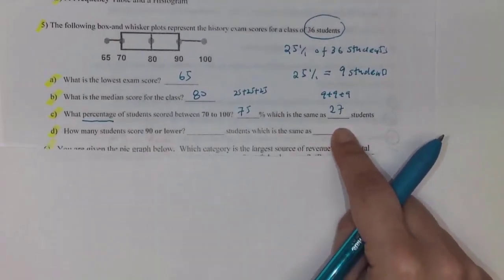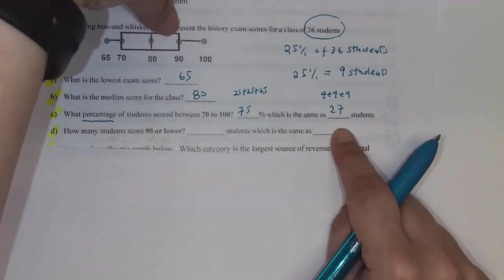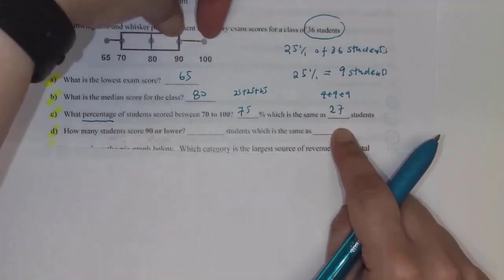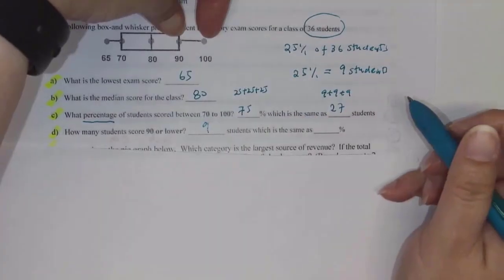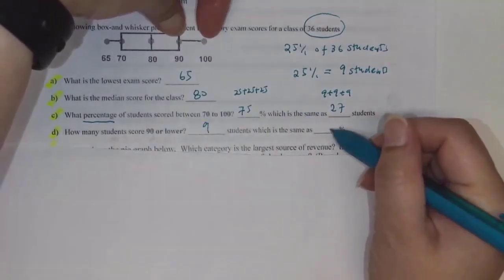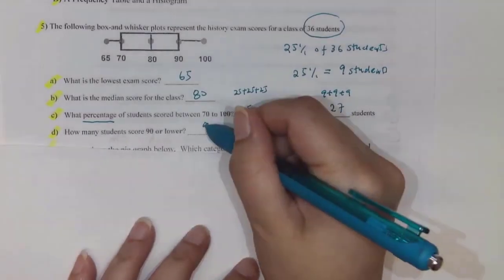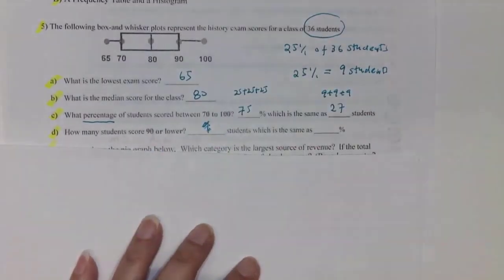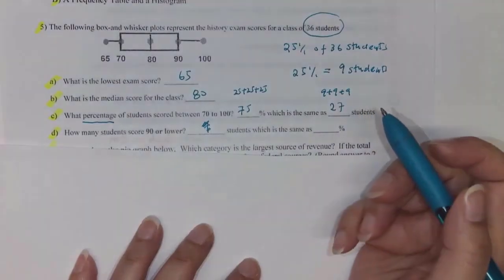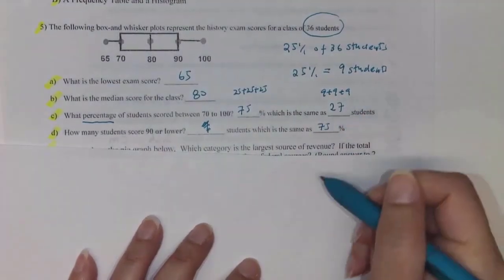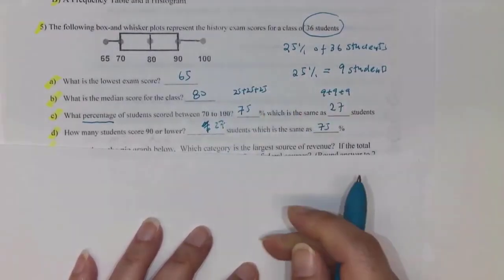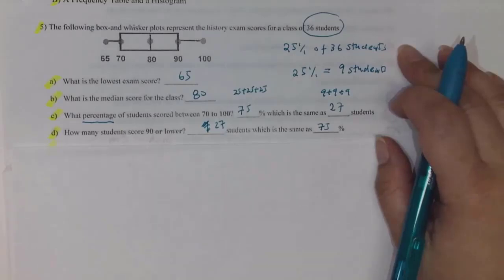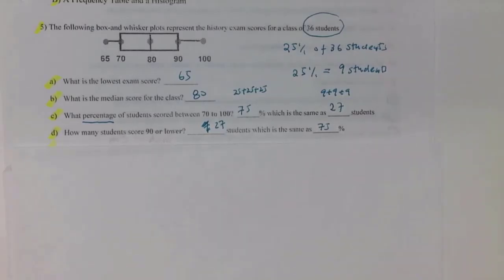How many students score 90 or above? So 90 is here. Above means how many percent, first of all? 25% is 9 students. Oh, it's 90 or lower. I'm sorry, say it again. Oh, lower, sorry. Thank you for reading it correctly. So lower means how many percent? 75%, which is the same as 27 students. Thank you for pointing it out. Questions for this? Are we okay?